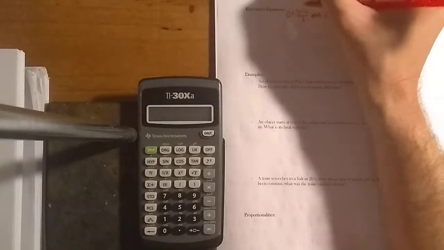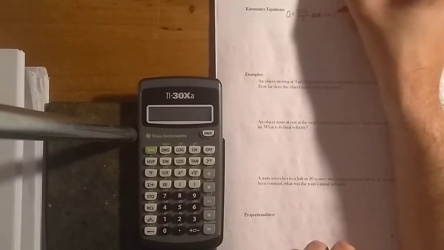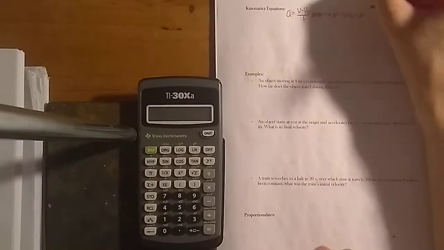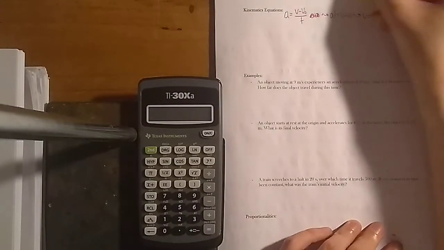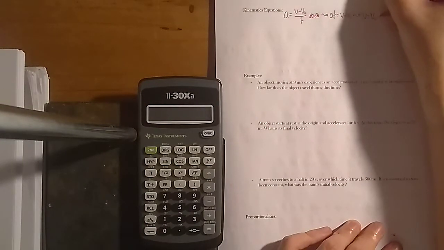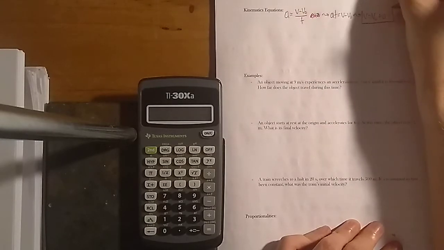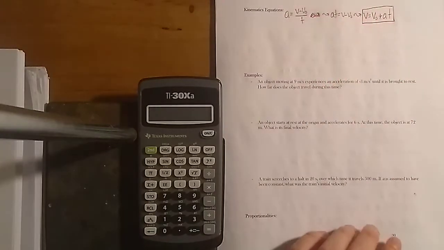How could I rearrange this? What if I multiply both sides by t? What I would end up with is at equals v minus v naught, and then if I add v naught to the other side, and then I do a little bit more rearranging, I just switch the sides, I end up with this, v equals v naught plus at. And that is the first kinematics equation that I want to talk about. It's simply a rearrangement of this. They are the exact same equation.